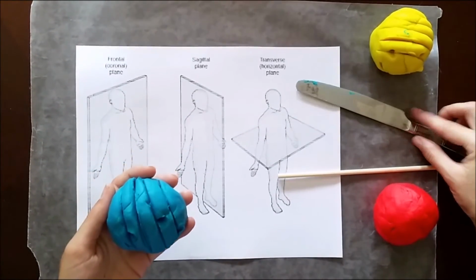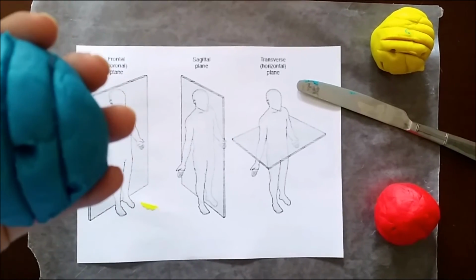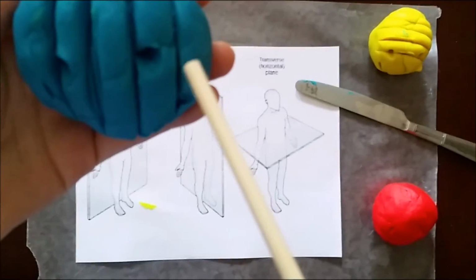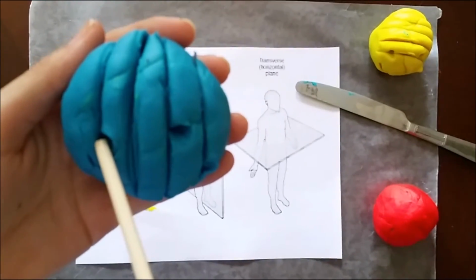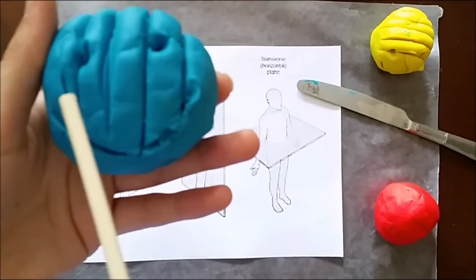Alrighty, let me bring it up close to the camera for you. We have a sagittal cut here, here, here, and here. And that was the anterior side.